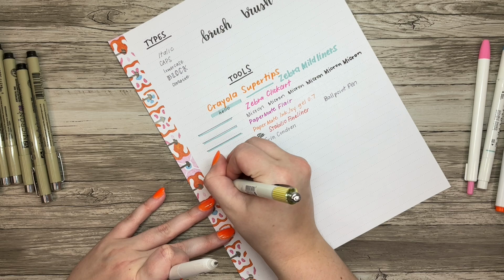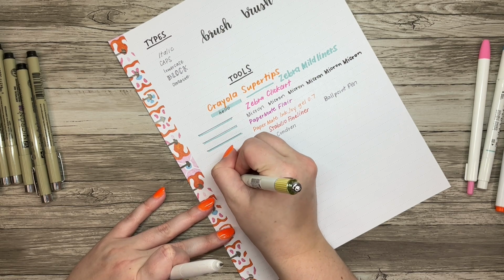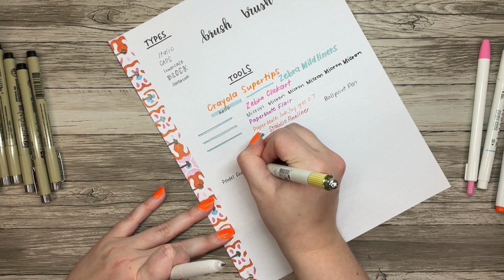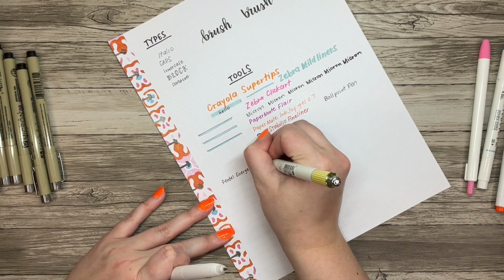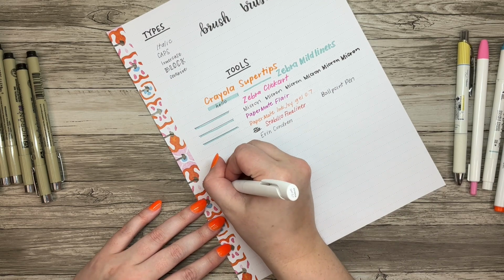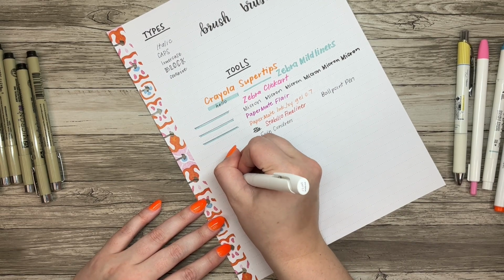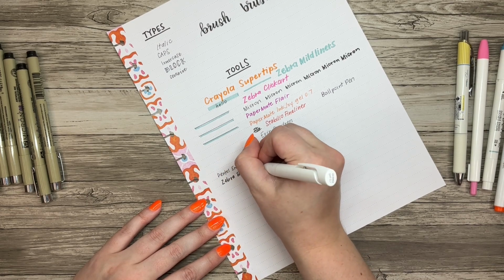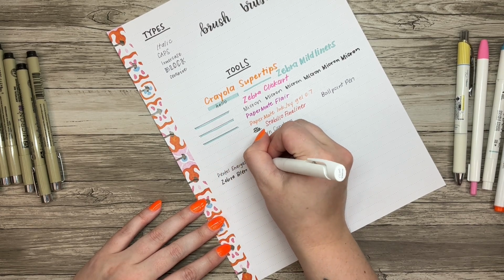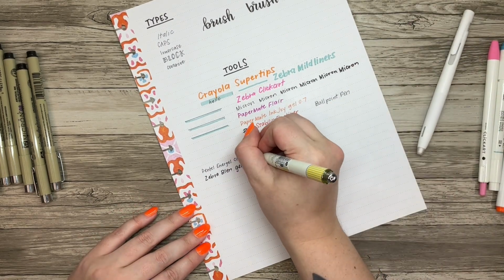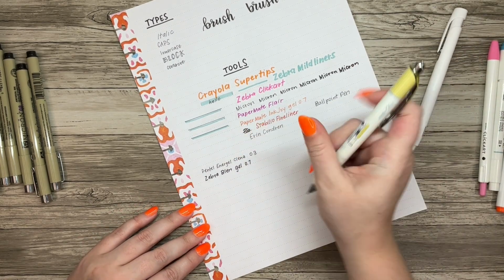So we'll do Pentel Energel Clenna. And then we have, this is a Zebra Blend gel. Oh, I meant to write what size that was. So that's a 07. This is a 03.